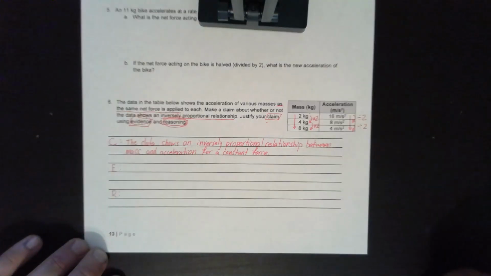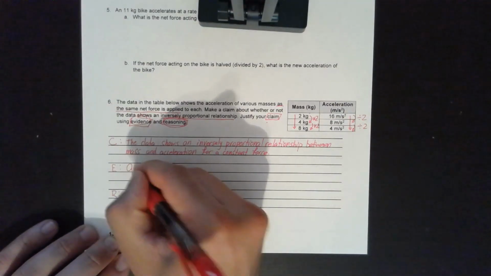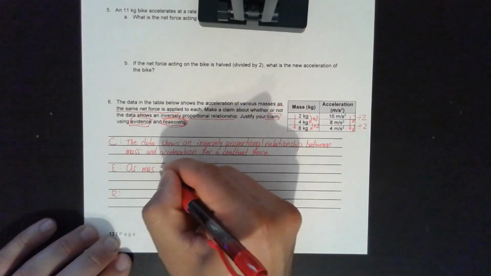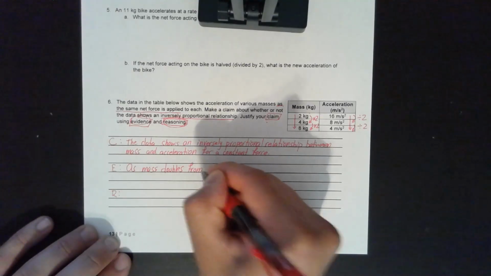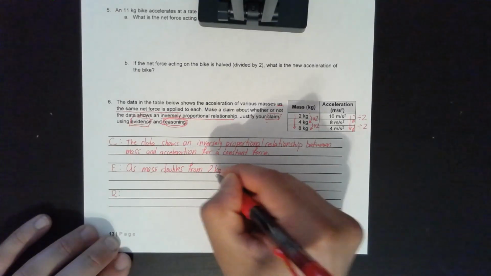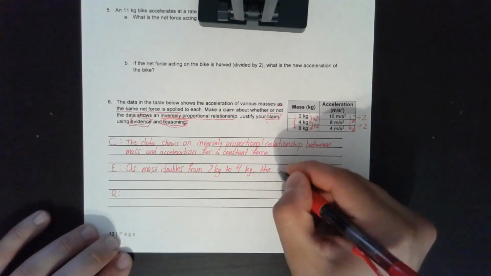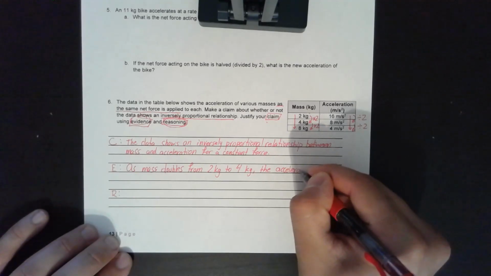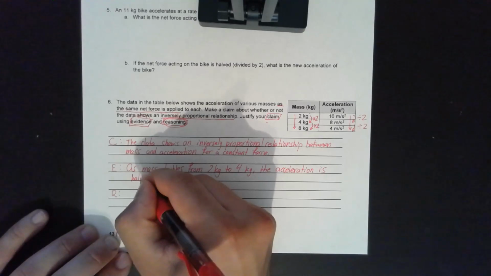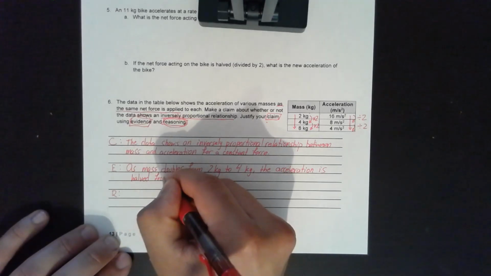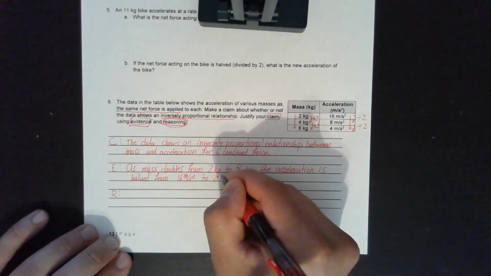Now we need to talk about evidence. Evidence should come directly from the table. So what I would say is as mass doubles from 2 kilograms to 4 kilograms, the acceleration is halved from 16 meters per second squared to 8 meters per second squared.